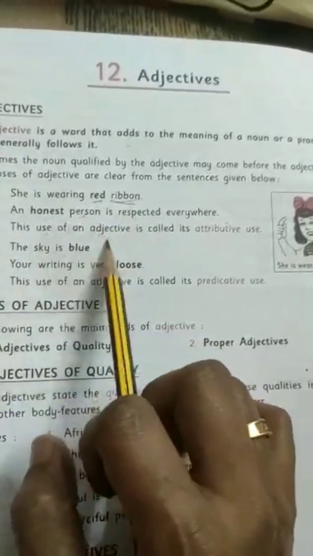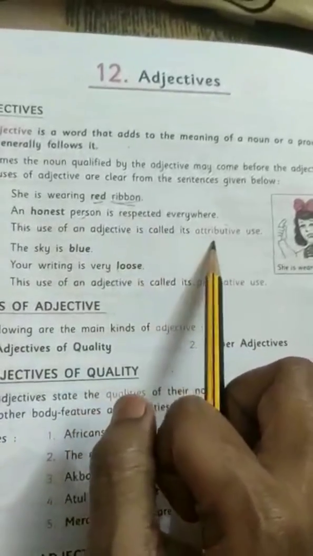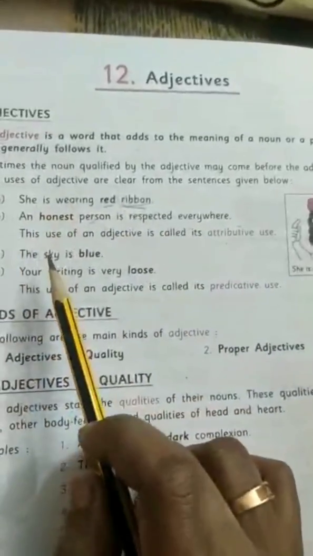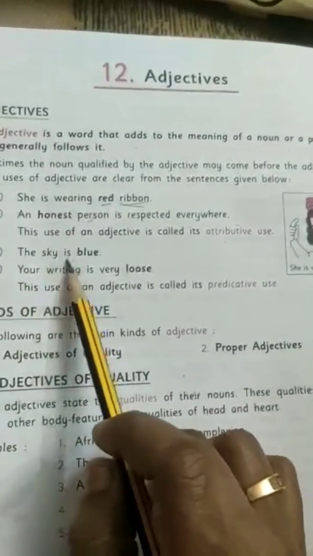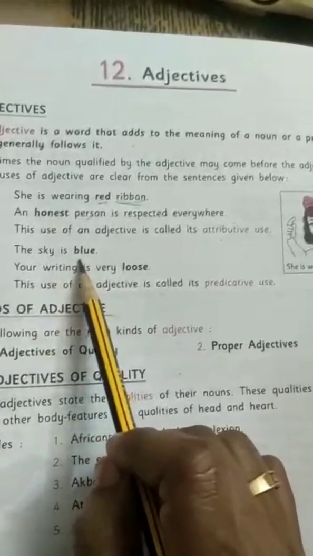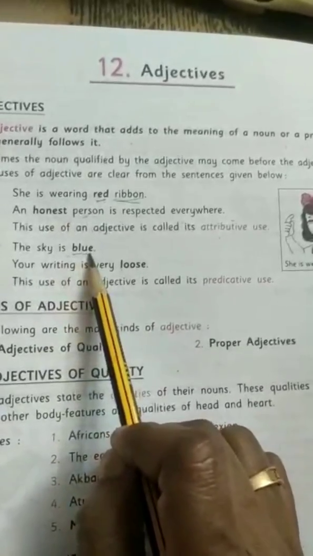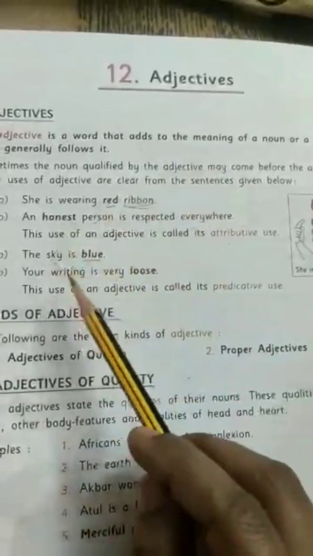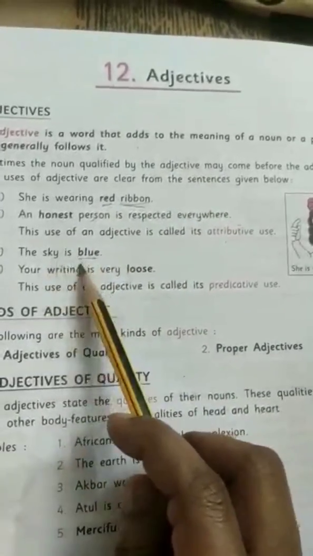Okay, so this type of adjective is called its attributive use. Then the next one, the sky is blue. We are talking about sky, a noun, and it's blue. So the color blue is nothing but an adjective, and it's used after the noun.